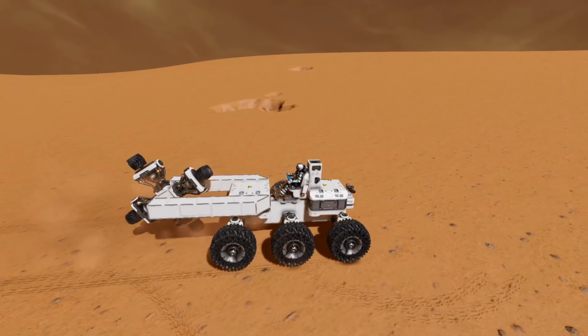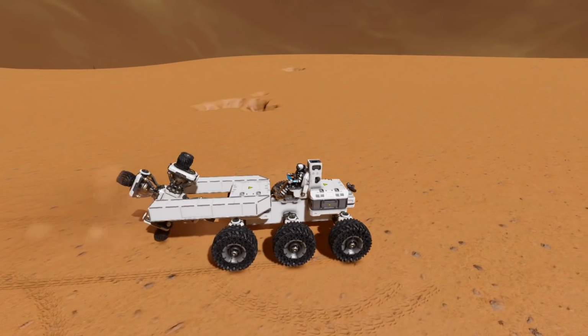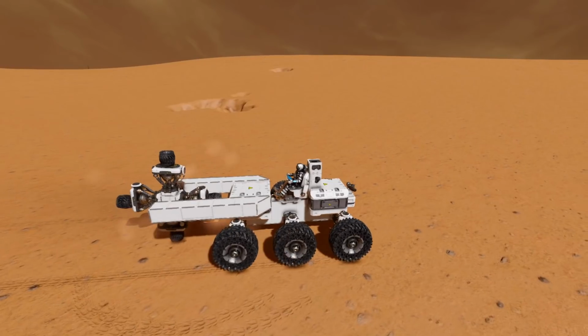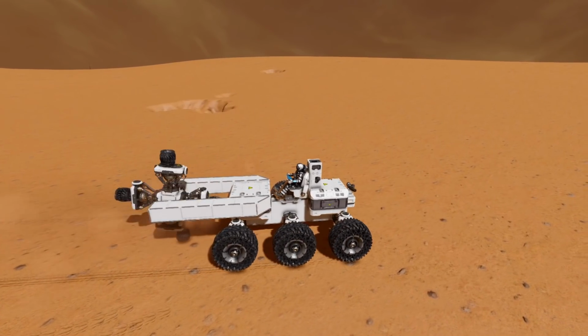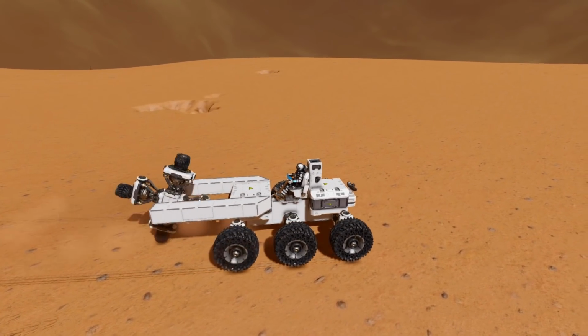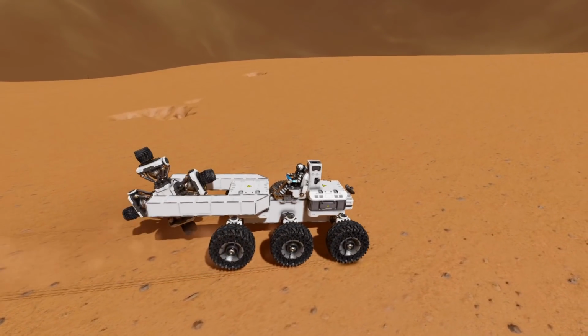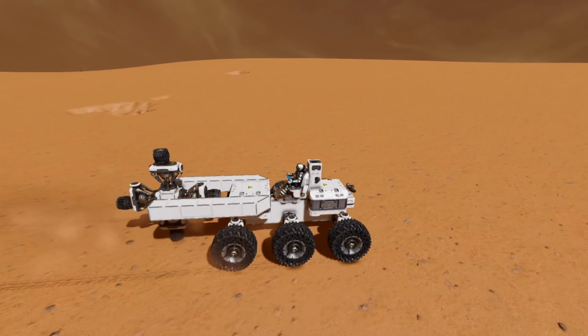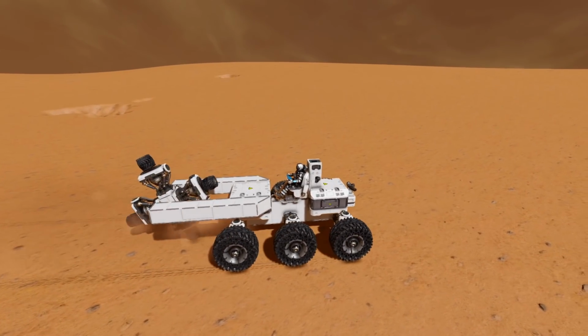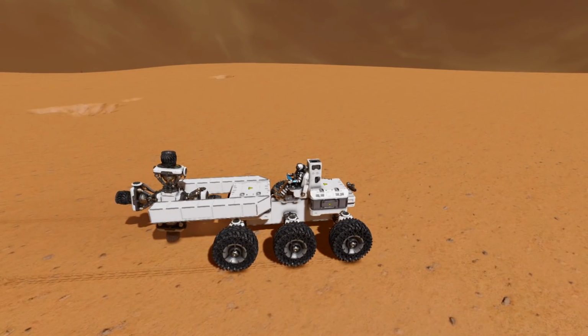I can't turn left and right though, so that's a bit of an issue to this. But this is just a random thing I thought about doing. Maybe it'll spark some kind of idea for somebody else, but at least you can go forward and backwards like this. It's ridiculous, but just some random thing I thought about doing.